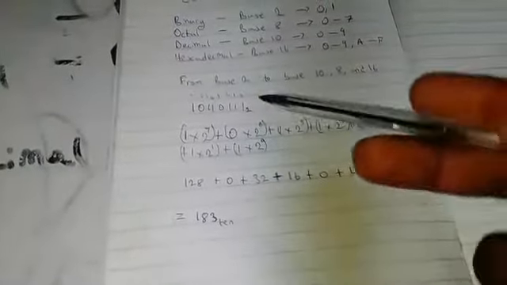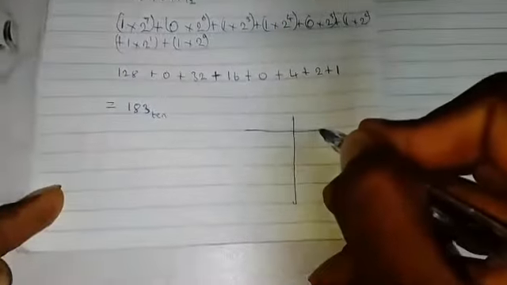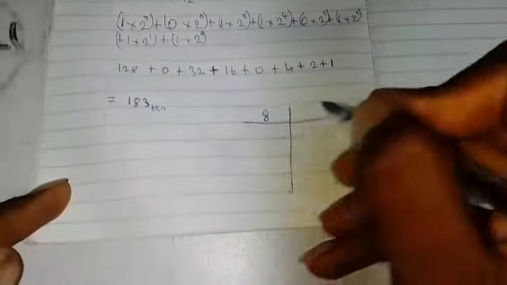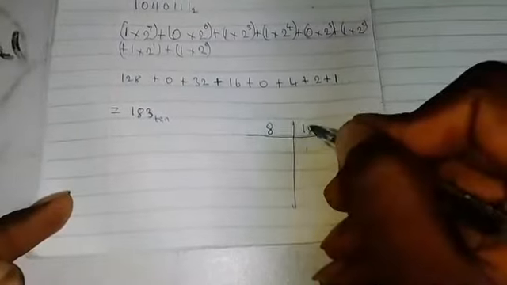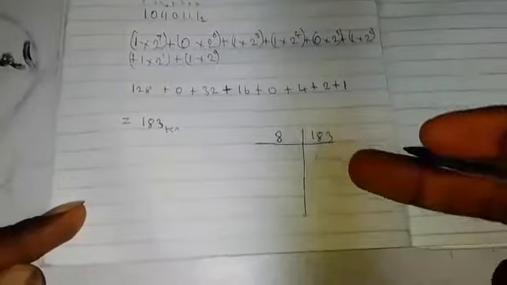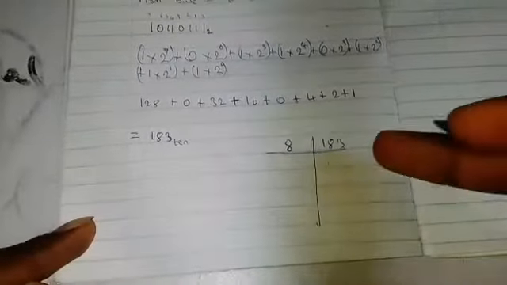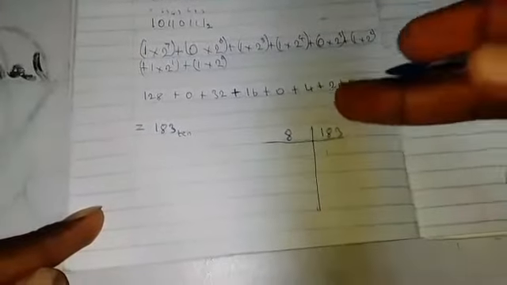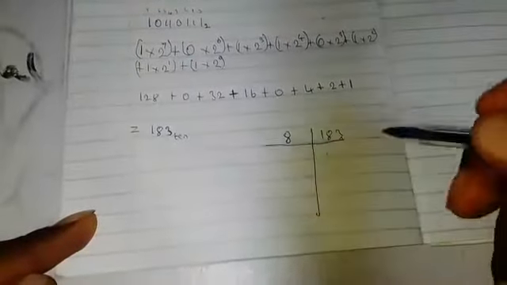So now let's say our target base to which we wanted to convert this base 2 number was base 8. The next step now is to do something like this. We'll put our 8 here. I'll put the 183 to base 10. So now if we want to convert it to base 8 or base 16, this is what we'll do. And if we want to convert this number back to base 2, this is still what we are going to do.